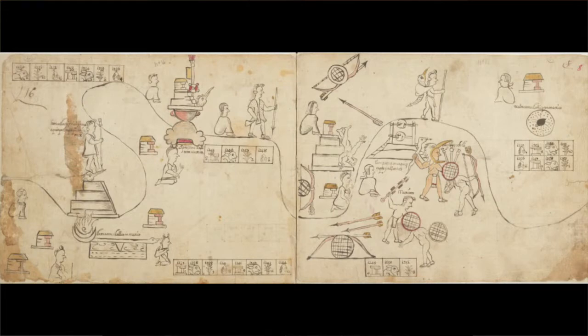There's a path of footprints that runs through the folios, which connects sites of migration, year markers, and textual annotations accompanying pictorial information. So for instance, at the stopping point of Tezcatepec, there's a hill glyph with a mirror symbol referring to Tezcatlipoca, who's the god of the smoking mirror.